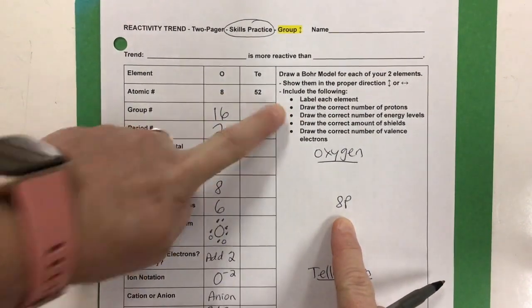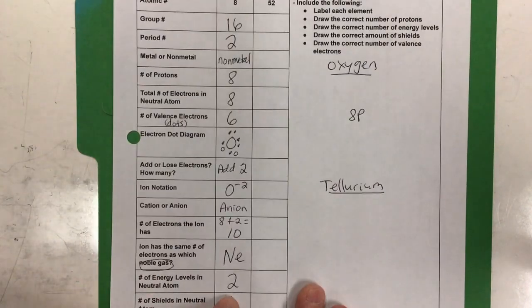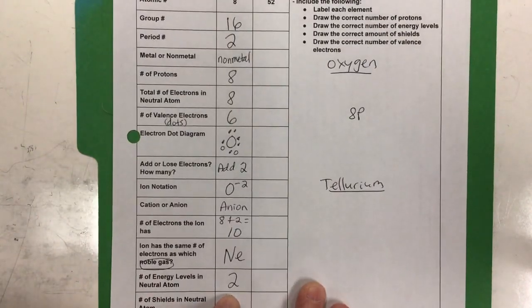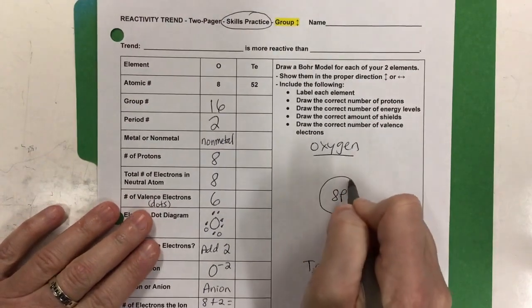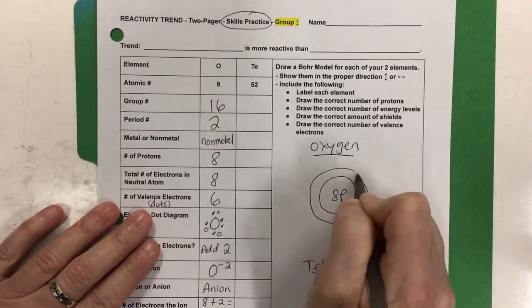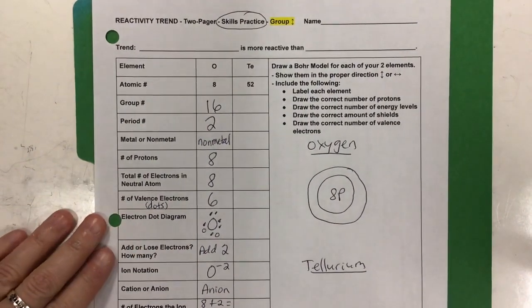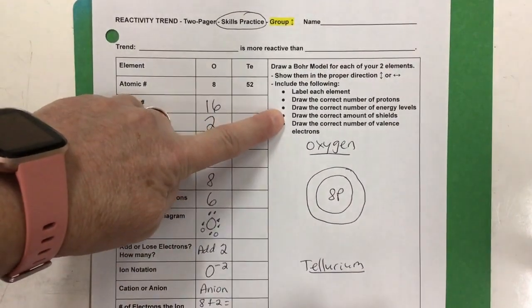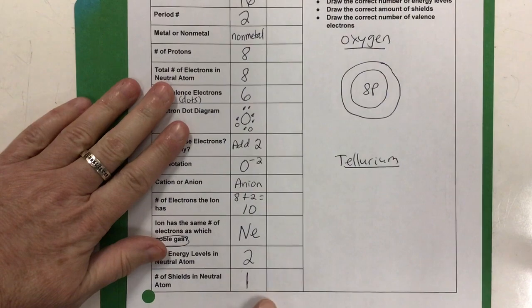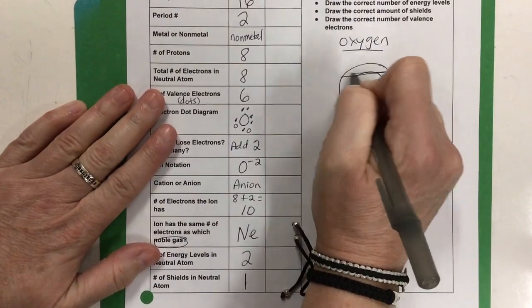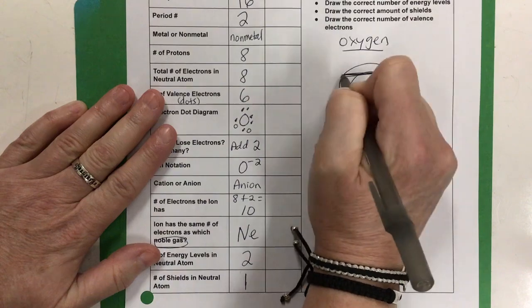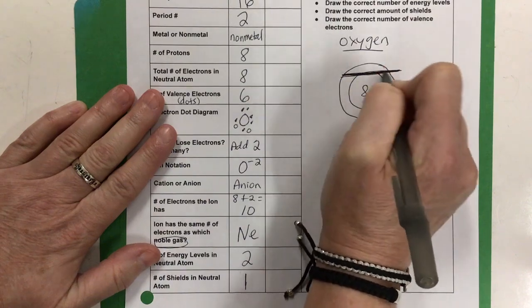Then draw the correct number of energy levels. Okay, so we said that there are 2 energy levels in our neutral atom. So I'm going to draw 2 circles for electrons. Draw the correct amount of shields. So we have to draw 1 shield. That should be on that inside level. So I'm going to go ahead and just draw a line going across there to represent the shield.